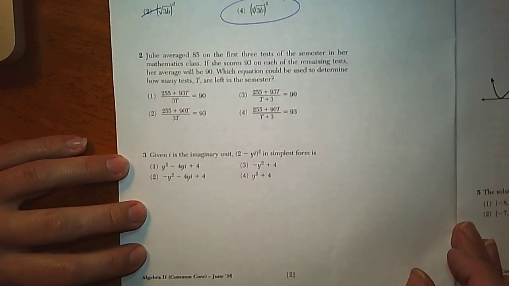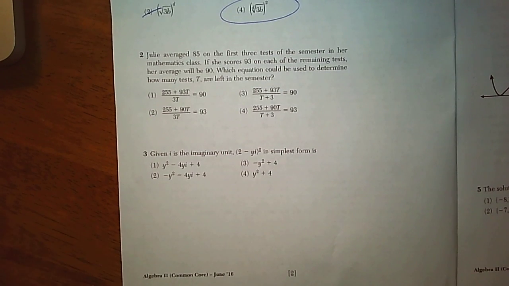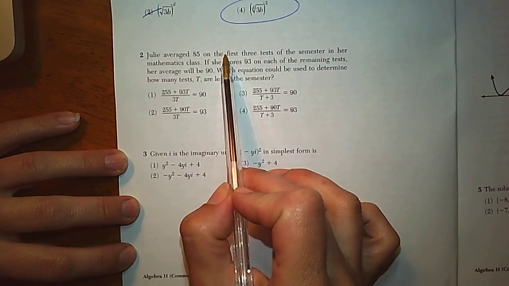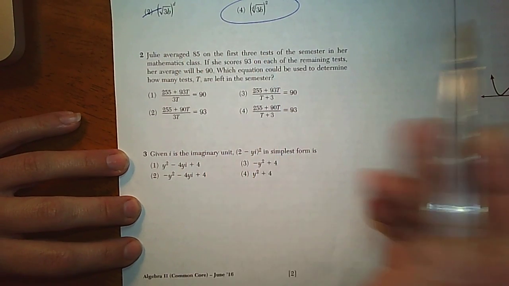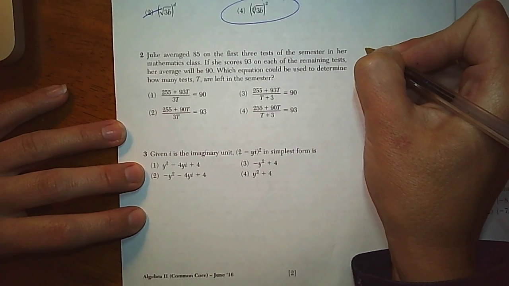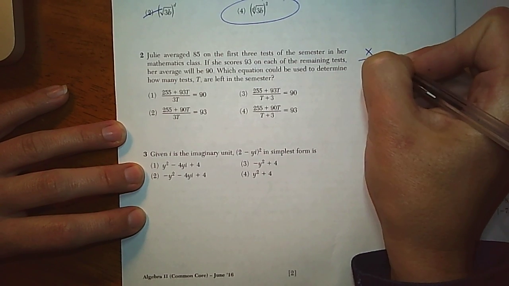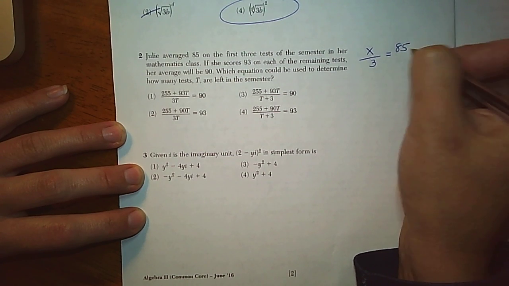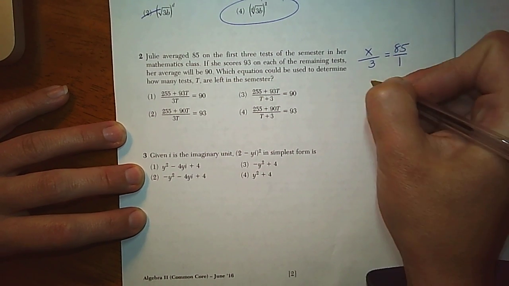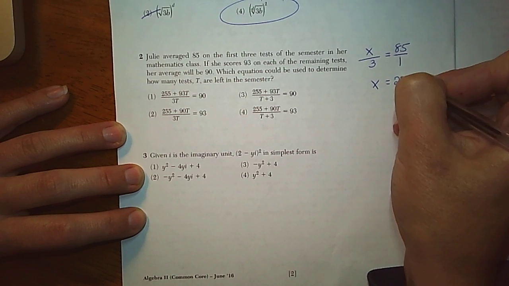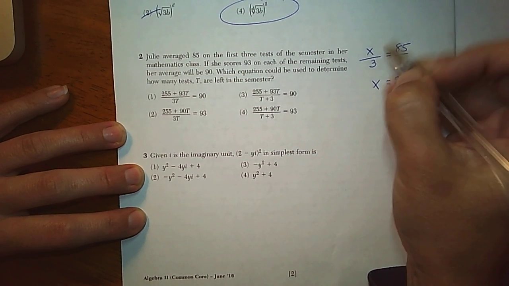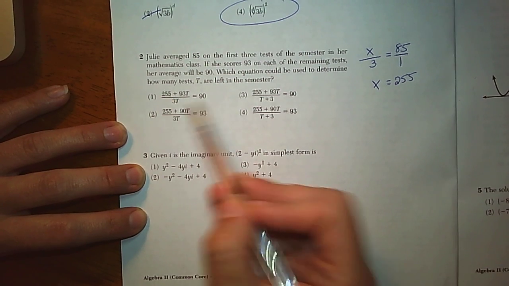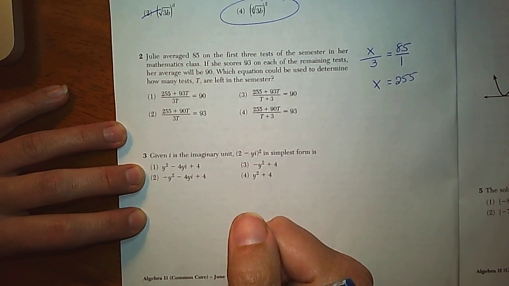Now number 2 is a little tricky. You just have to use kind of common sense. Julie averaged 85 on the first 3 tests. So that means out of her first 3 tests, whatever they added up to be, we divided it by 3 and we got 85. So if you cross multiply, x equals 255. That's how many points she earned on the first 3 tests. So if you notice, that's where the 255 comes from in all of these.